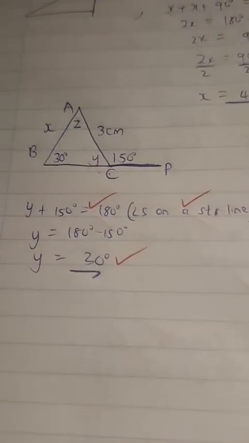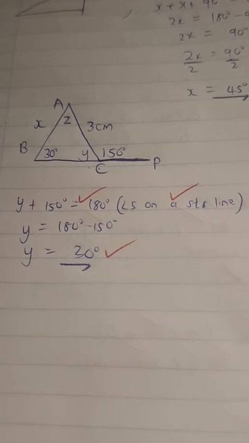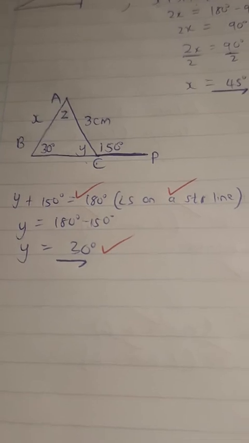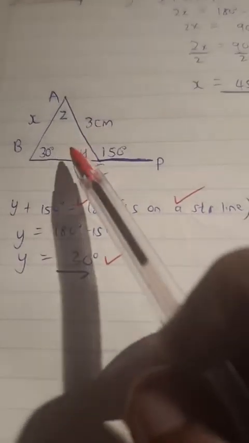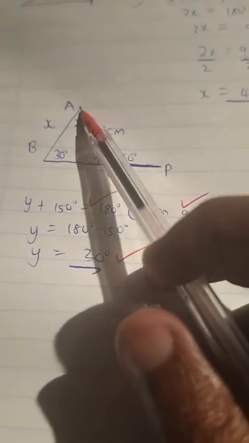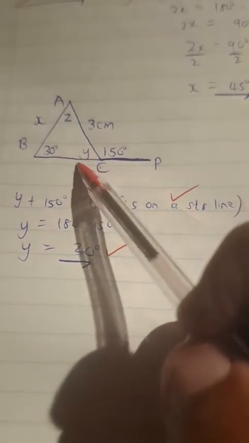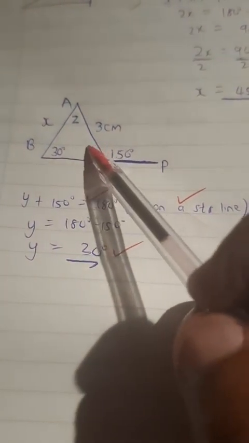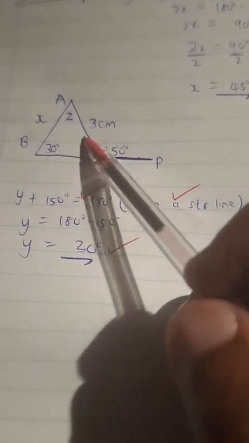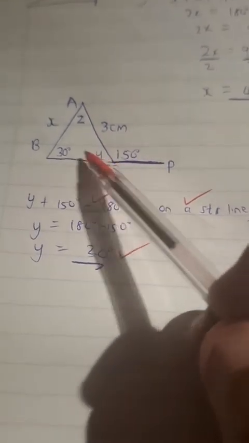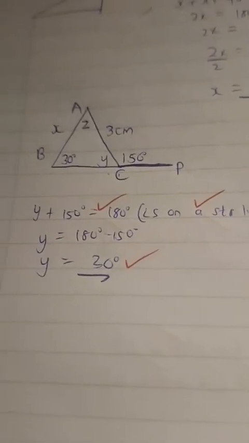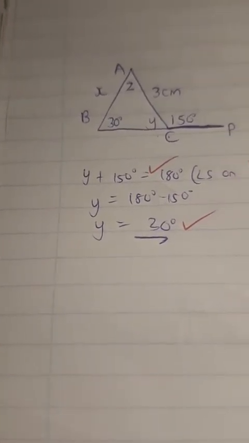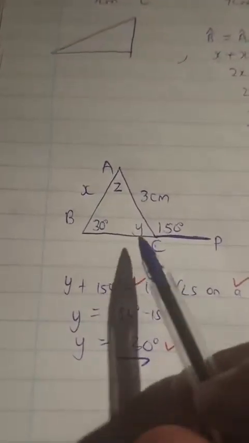Then there was someone who commented in the comment section, Cloudy006, and I pinned the comment. When you have found y is 30, you can find z with the sum of angles in a triangle. So if I have 30 degrees here, Cloudy006 is saying I can then use the 30 and this 30 and get z using sum of angles in a triangle. So let's apply what Cloudy has just said. Sum of angles in a triangle, there we have it.